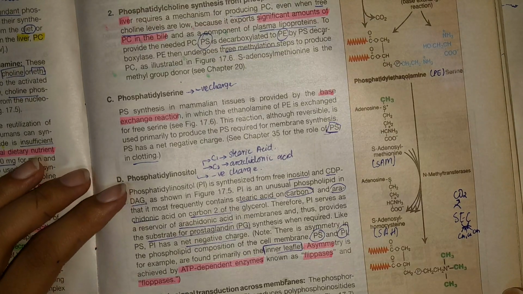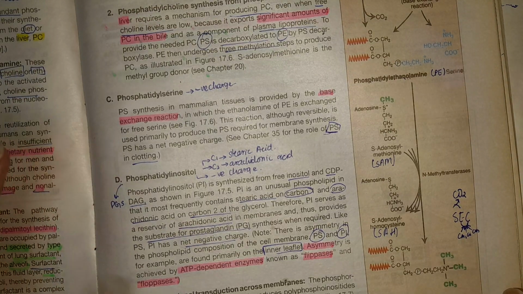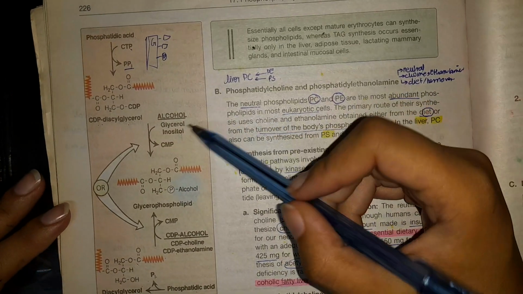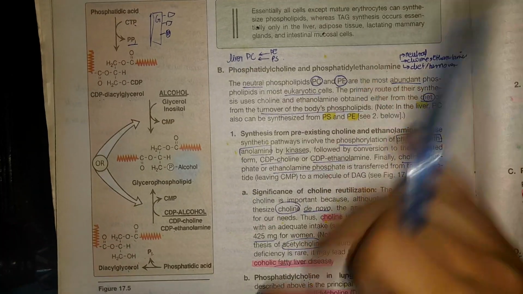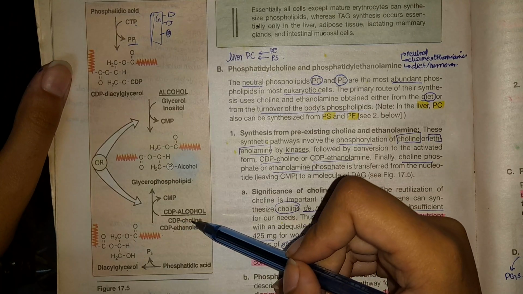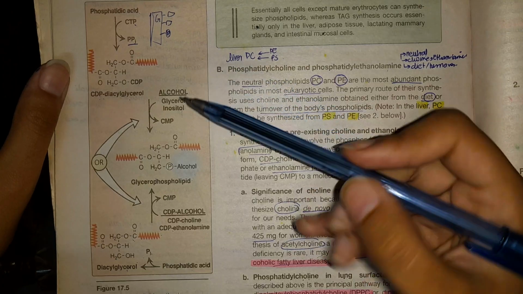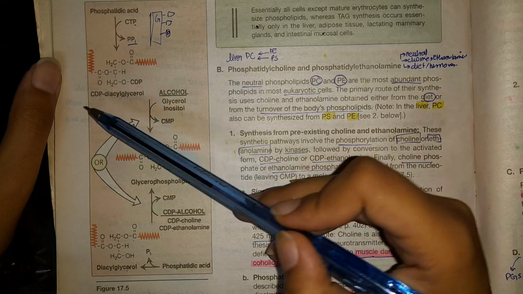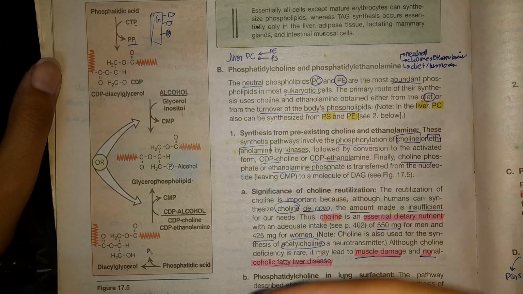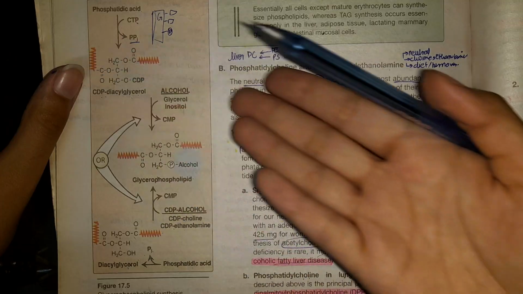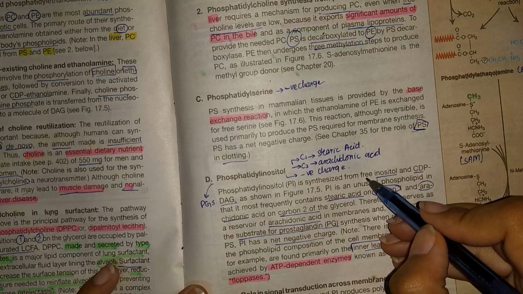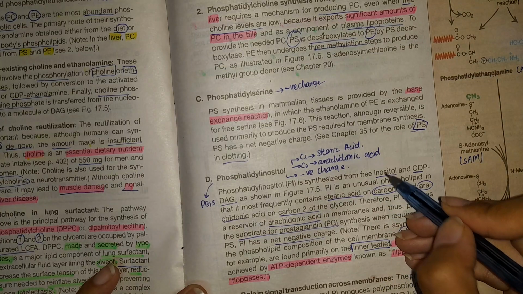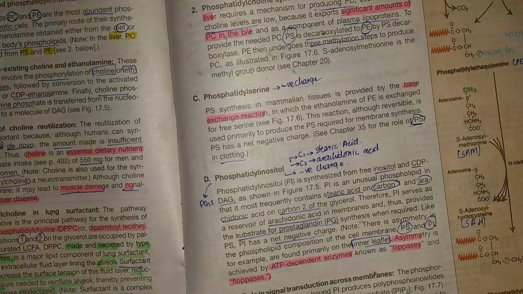Now we have the phosphatidylinositol. What is the inositol? When we come to this diagram over here, they always tell you that the activation of the alcohols occurs in choline and ethanolamine. But in case of glycerol and inositol, we have activated diacylglycerol or CDP diacylglycerol added to it. So now how will this phosphatidylinositol be formed? Simple is the mechanism. It is formed from free inositol being attached to the CDP diacylglycerol.